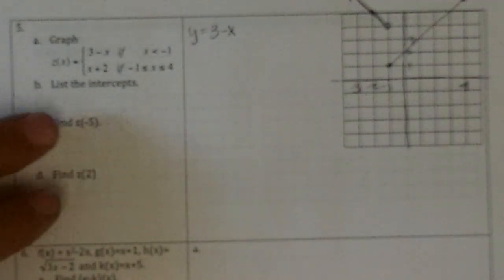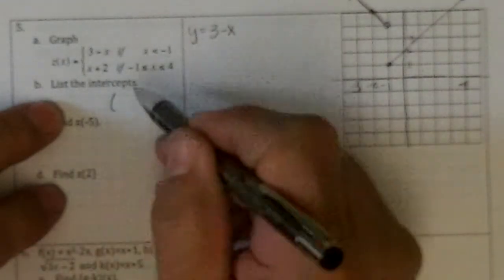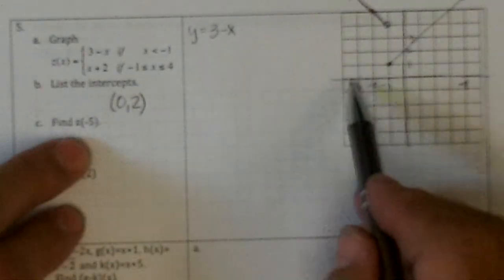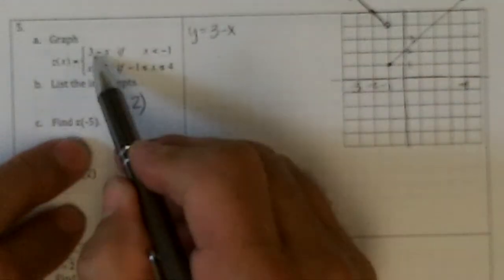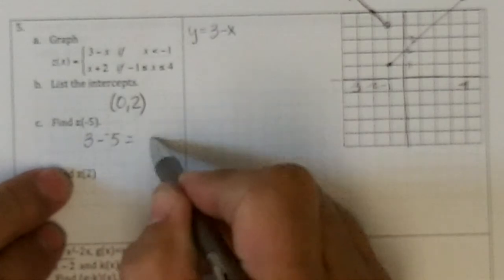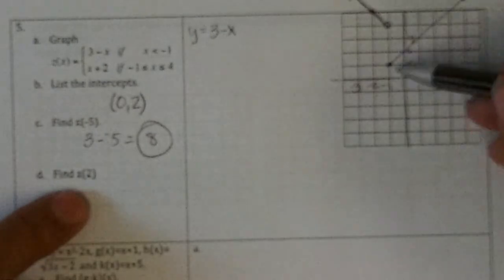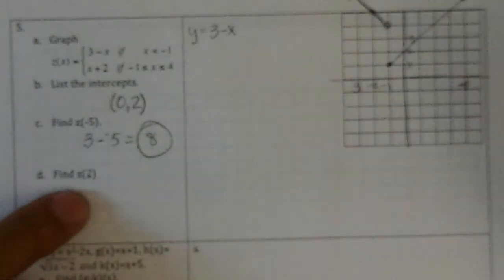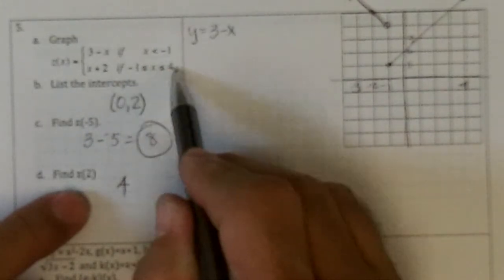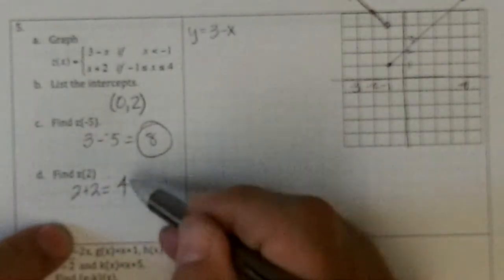So there's the graph. It looks like it has one intercept, a y-intercept, at the point 0, 2. If I put in -5, I would put it in that first equation. So 3 minus a -5 is 8. And if I put in 2, 2 gives me 4. Or I could put 2 into the one where 2 fits in this domain, and that's this one, which is 2 plus 2, 4.